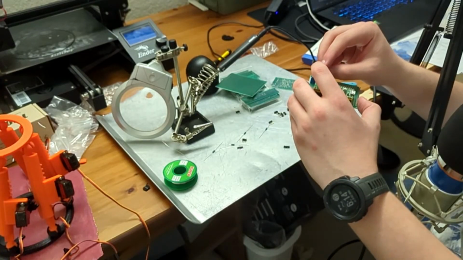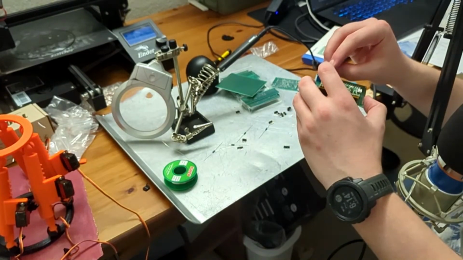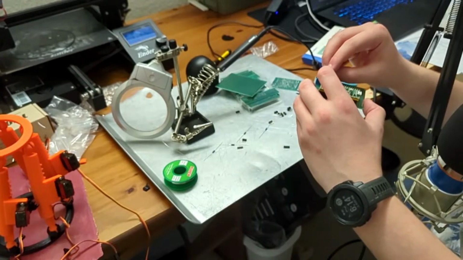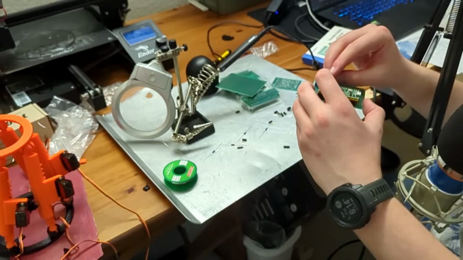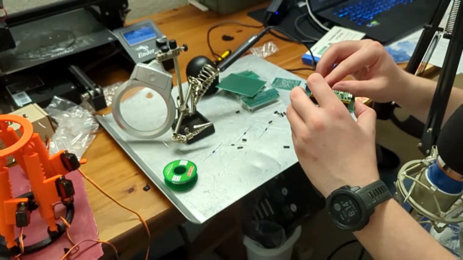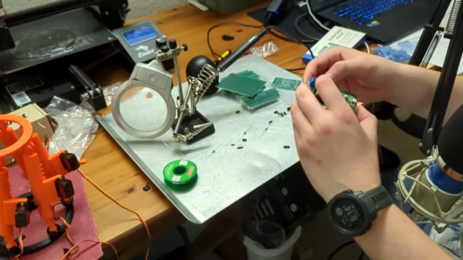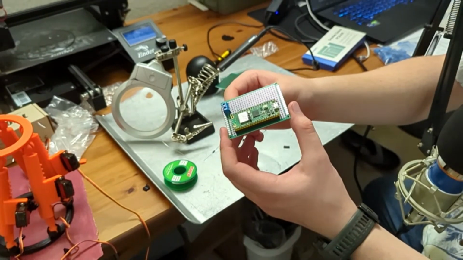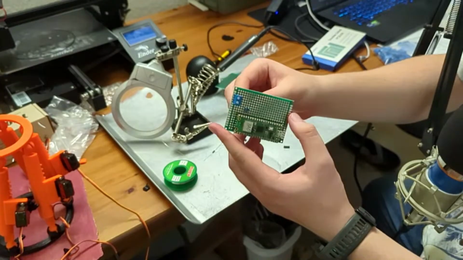So what I'm thinking is I'll use these resistors just straight out of the Pico. And I'll show you what I mean here in a second. I'll use the resistors just straight out of the Pico like this. Oh boy.